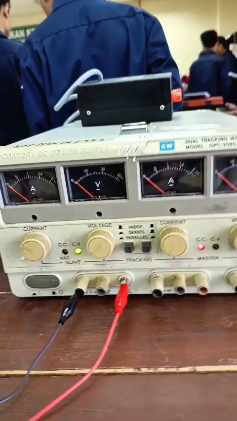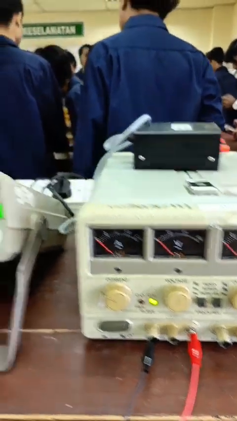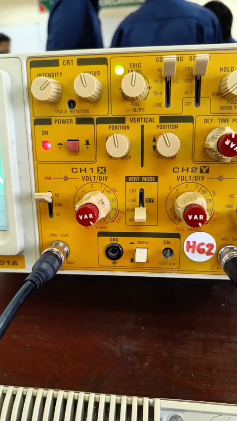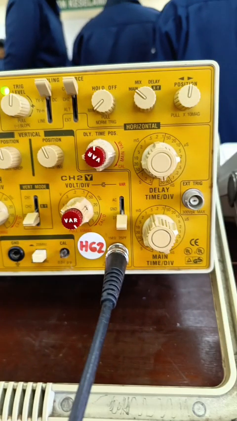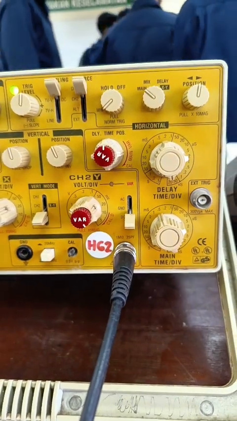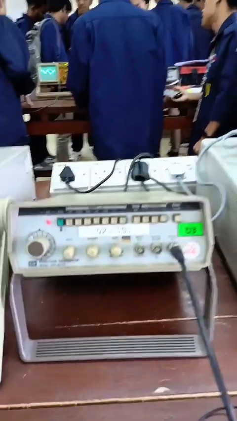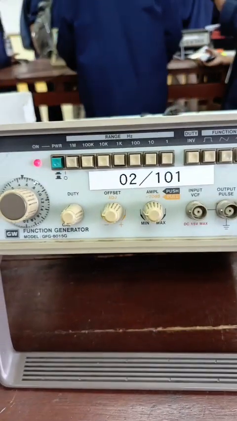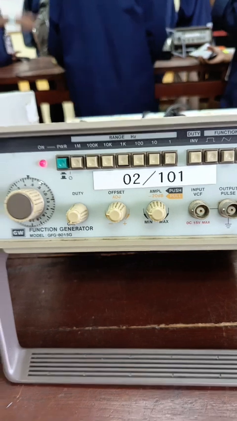And now I'm going to show you the clipper circuit, and this is the power supply setting. And this is the setting for channel 1 where we set the volts per division to 1 volt, and channel 2 where we set the volts per division to 1 volt, and we set the time per division to 0.5 millisecond for the oscilloscope. And this is the setup where we use 500 Hz frequency for the function generator.